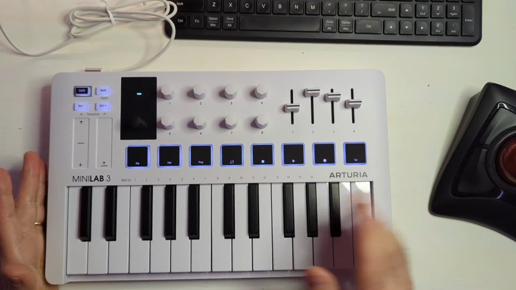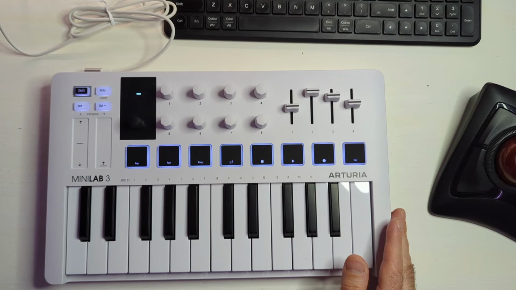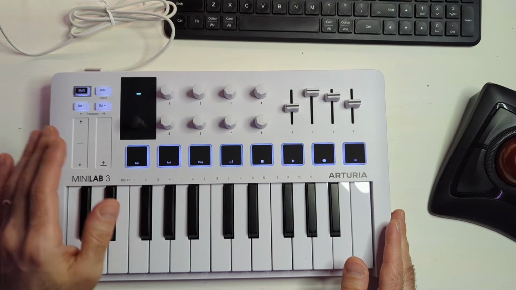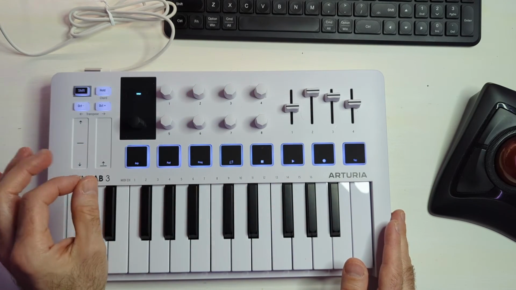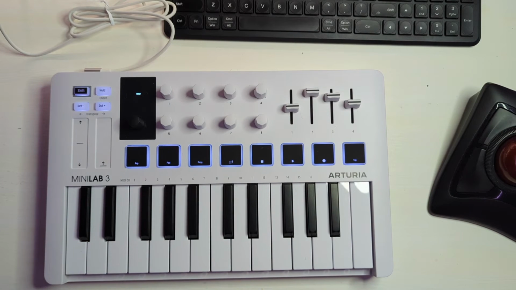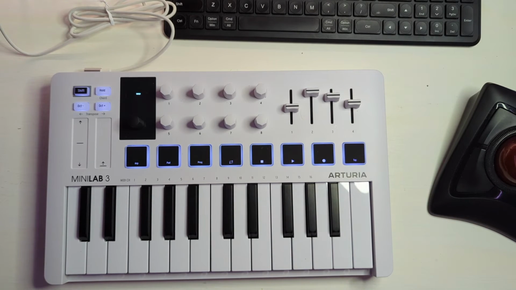All right, so let's talk about the entire controls. The cool thing is, of course, and this was true also in Minilab 2, that each individual knob has its own configuration, meaning that you can configure what MIDI channel you want, or if it's going to be triggering a note, or it's going to be triggering CC or program change.